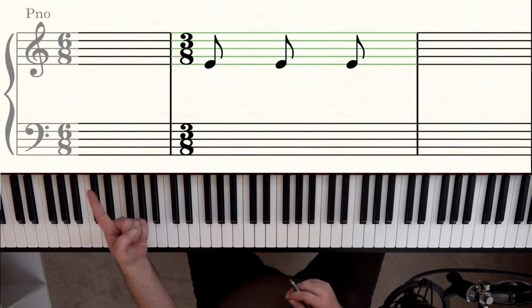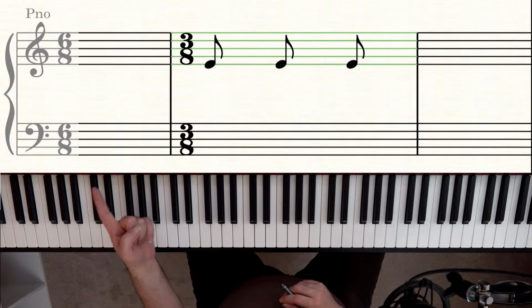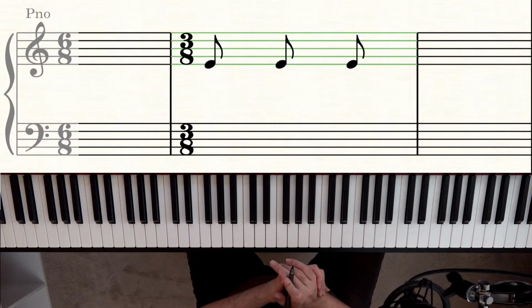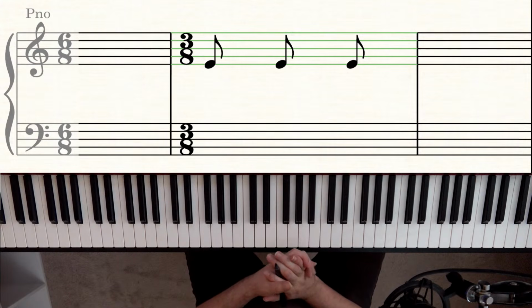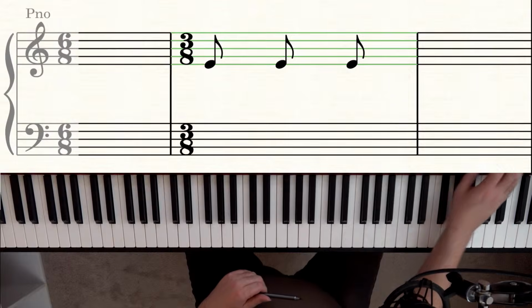And if it was 6/8 over here, then it would be 6. But not a problem, you know? Yes, 3 is the correct answer. Very good. Very good, David.